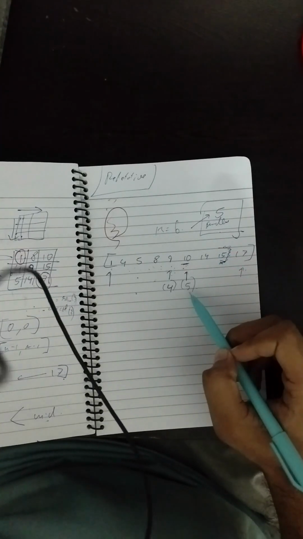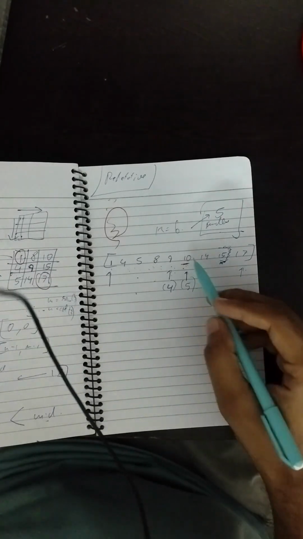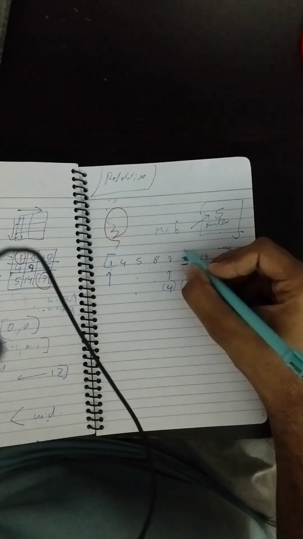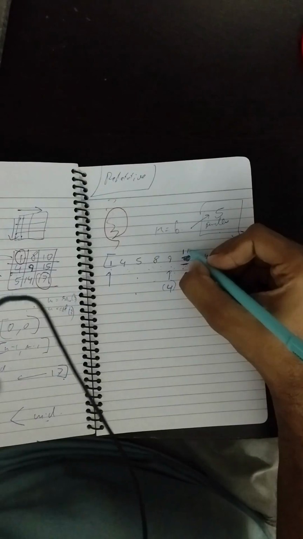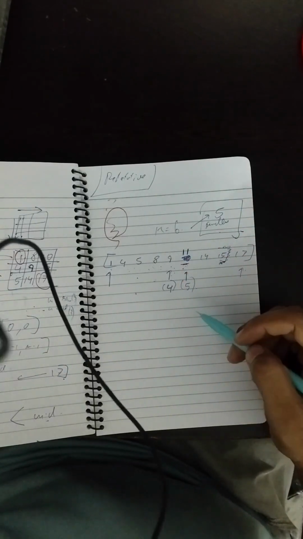But shall we return the answer now? No, not at all. Why? Because let us suppose that instead of 10 it was 11. Got it? It was 11. Now what would have been the answer? The answer would have been 11.